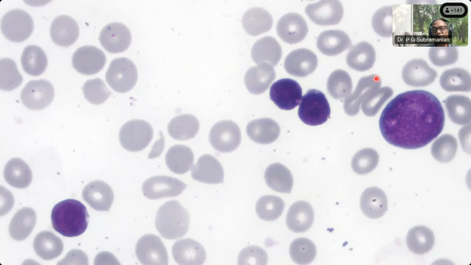Sushmita, can you just now elaborate on what is there? Here we can start looking at maybe RBCs, but for this case discussion we'll forget about RBCs. We'll concentrate on the WBC.